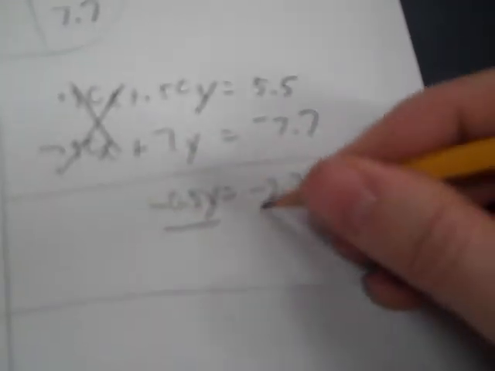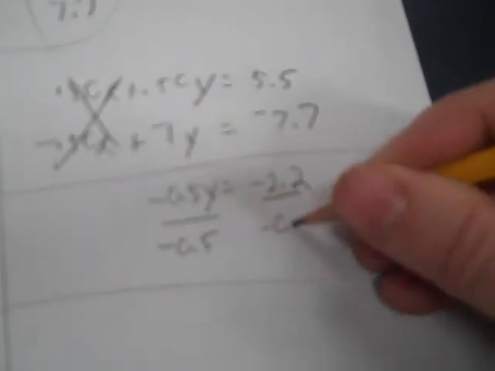So take 0.50 times the first equation. So 0.50X plus 0.50Y. 11 times 0.50 is 5.5, and the bottom's just the same: 0.50X plus 1Y equals 7.7. Okay, add them, those cancel. 0.50 plus negative 1 is negative 0.5Y, and this is going to give you negative 2.2. So now I divide. Okay, and I got 4.4.